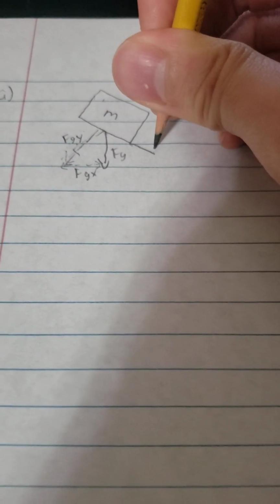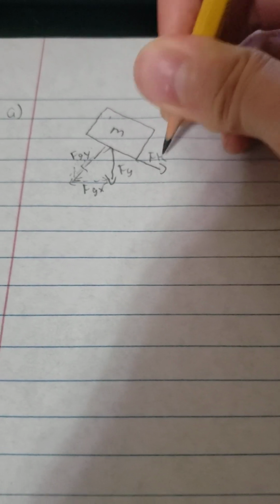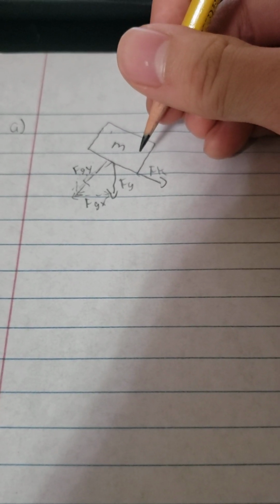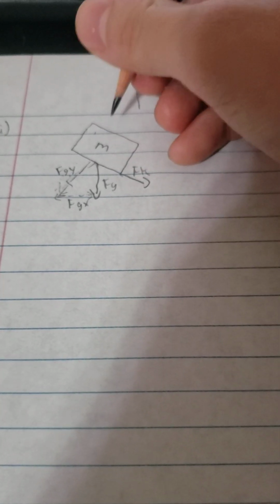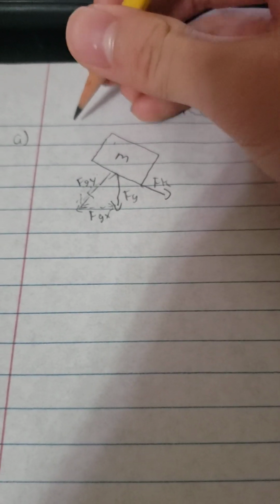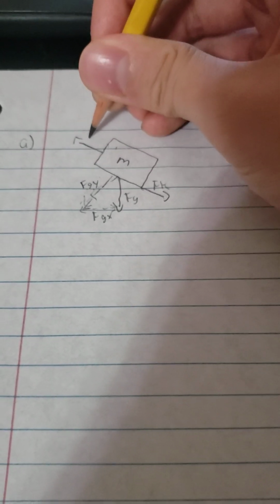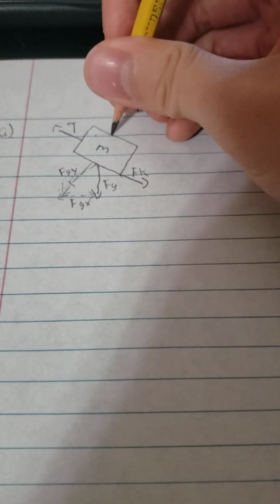Since there is friction, it opposes this FG of x, so we're going to draw friction opposing it. There's going to be tension since it's being pulled up by a pulley. And of course there's going to be an Fn because there is an FG.